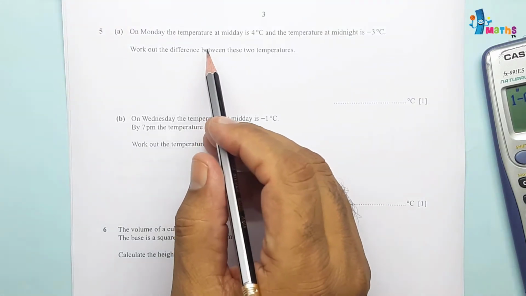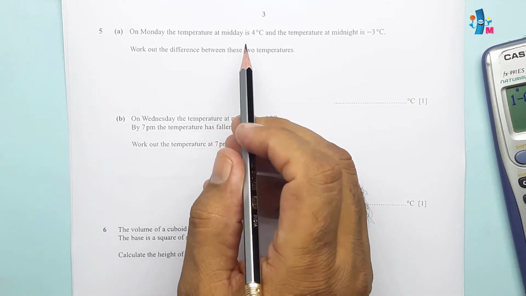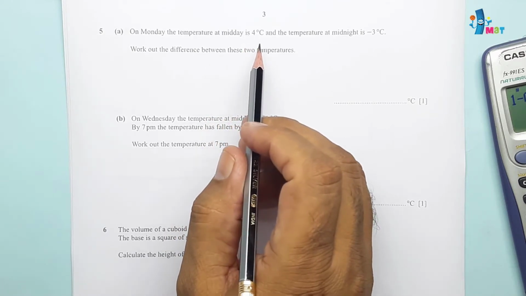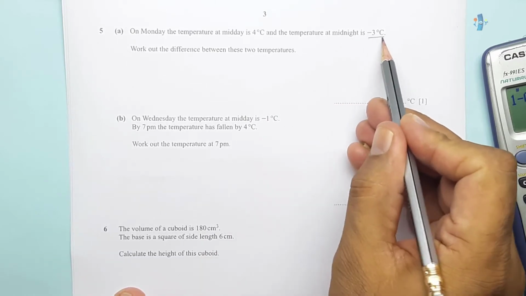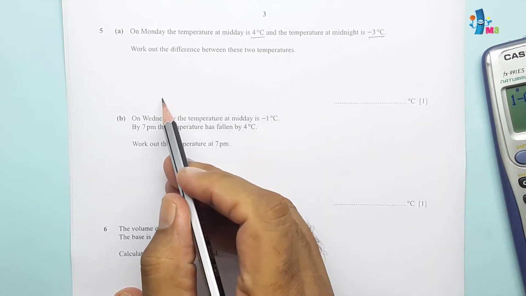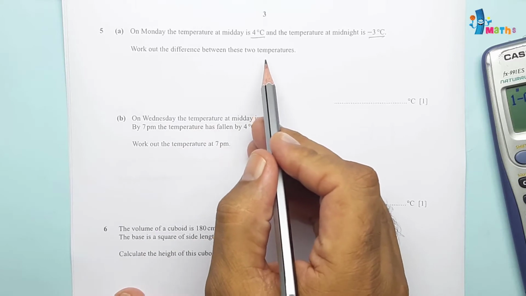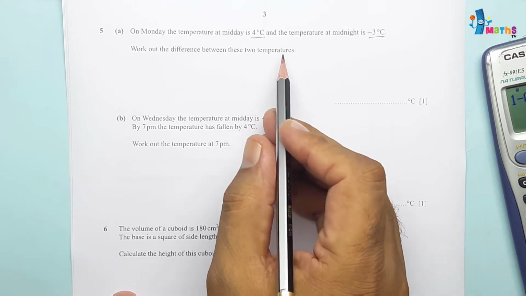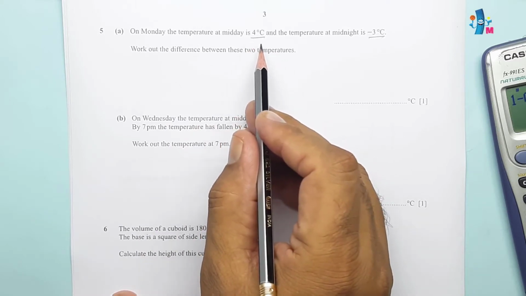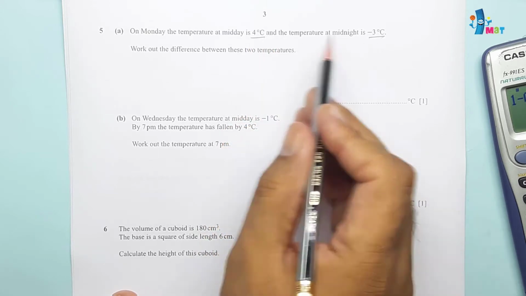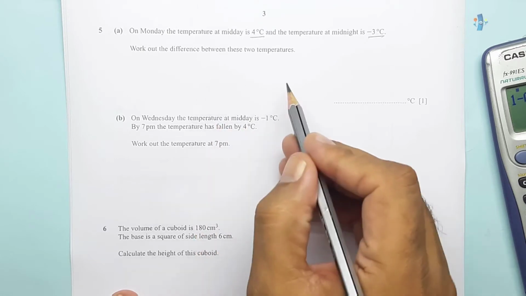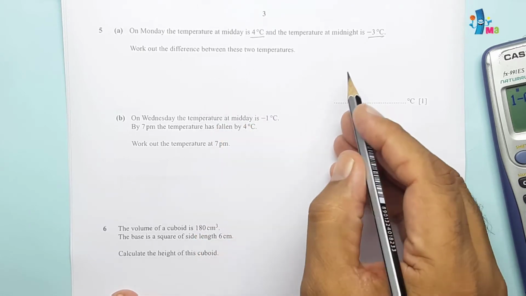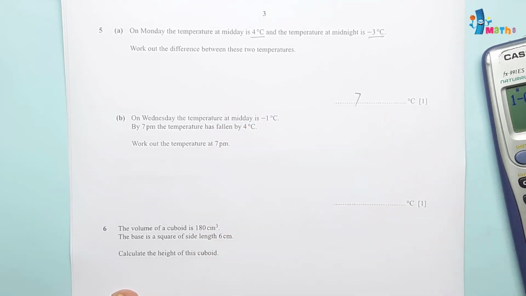Now question number 5. On Monday, the temperature at midday is 4 degrees Celsius and the temperature at midnight is minus 3 degrees Celsius. Work out the difference between these two temperatures. So the difference will be minus 3 minus 4, which is minus 7. So the difference will be 7. We will write here 7 degrees Celsius.